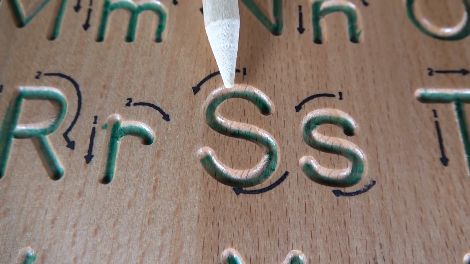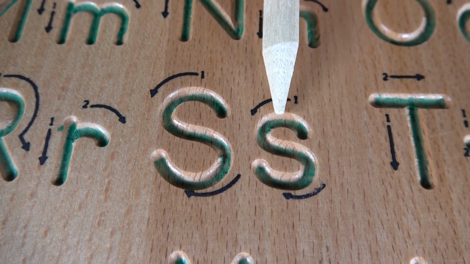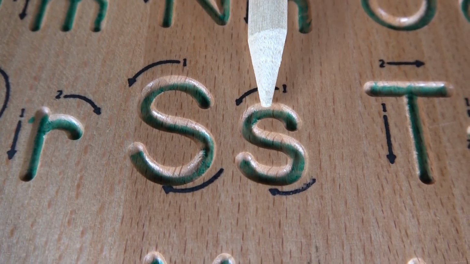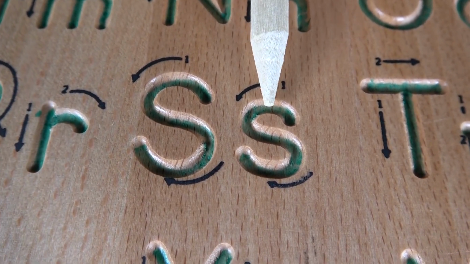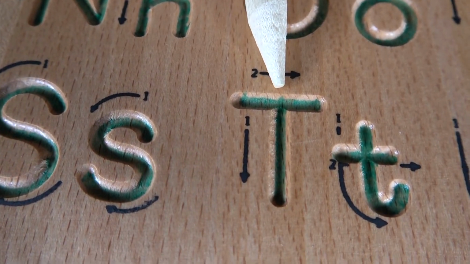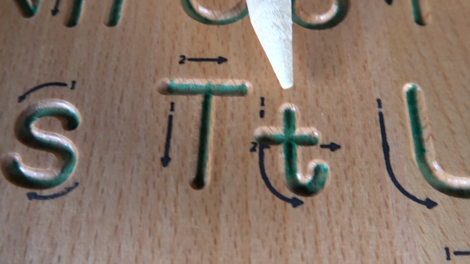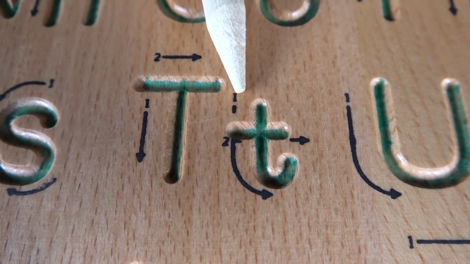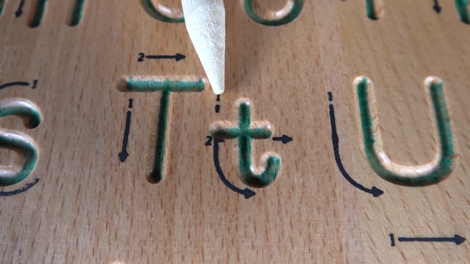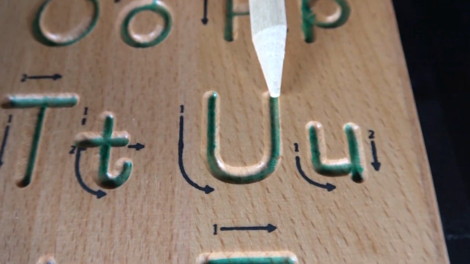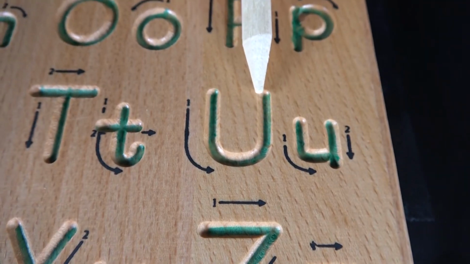It is uppercase letter S. Do you remember what letter is this? It is lowercase letter s. Do you remember what letter is this? It's uppercase letter T. Do you remember what letter is this? This is lowercase letter t. Do you remember what letter is this?